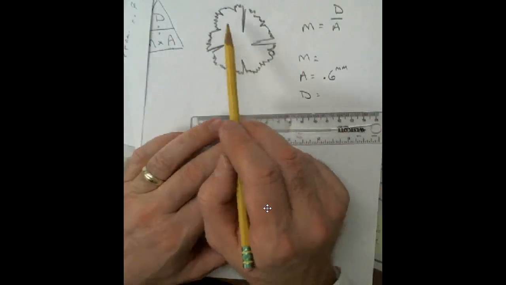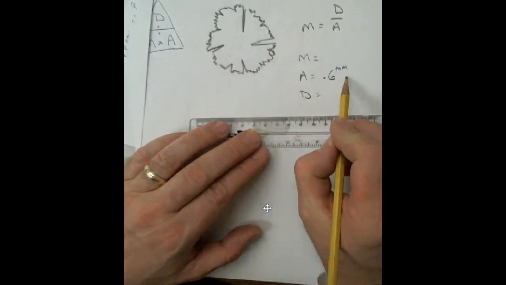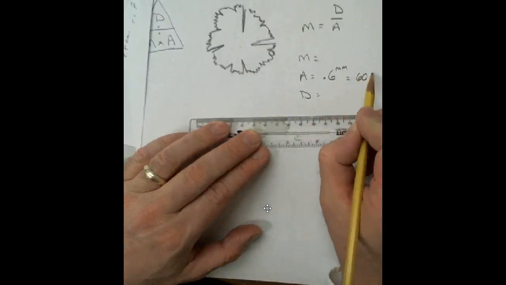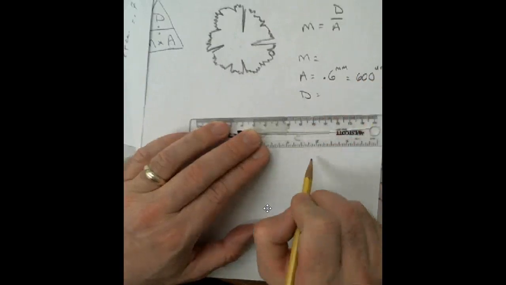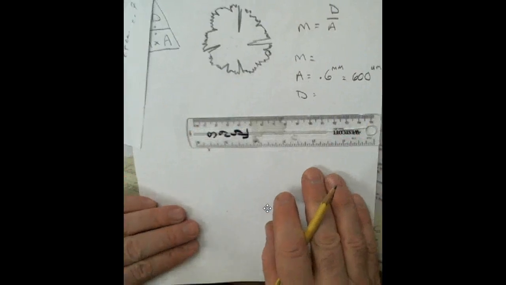There are 1,000 micrometers in a millimeter, so this would be 600 micrometers. Those are equivalents. 600 micrometers.